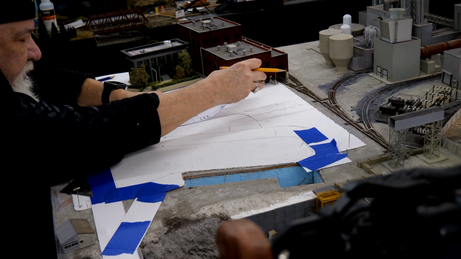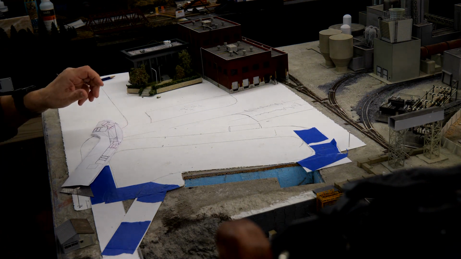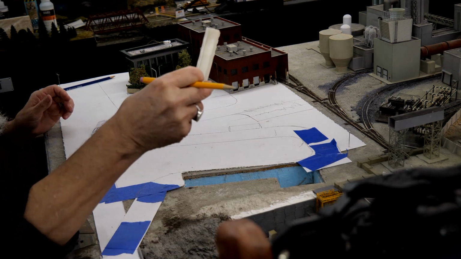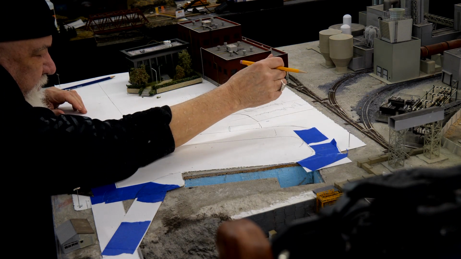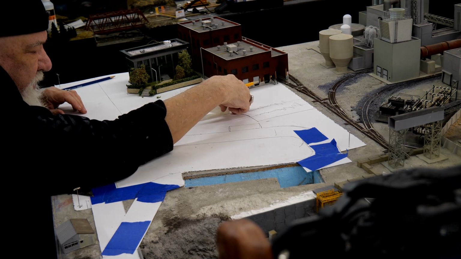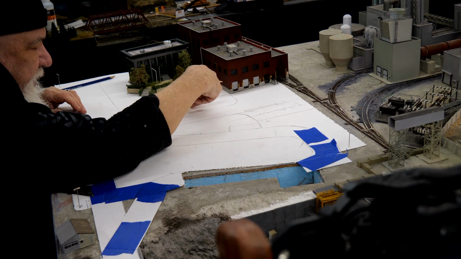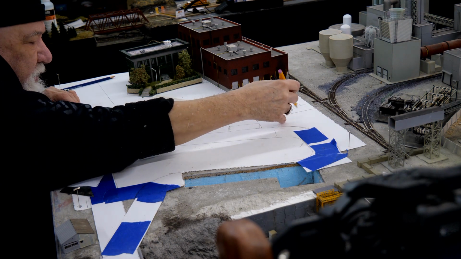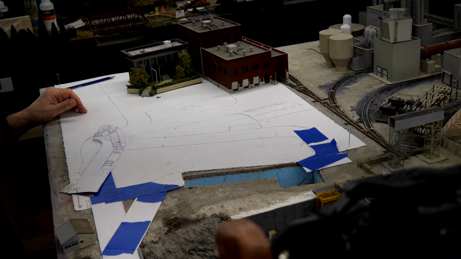And then I realized that the trucks are so long. This is longer than a standard semi-trailer, but I realized that they would need to be able to turn and then back up. So I extended this part of the pavement further down so that it's a large space there.